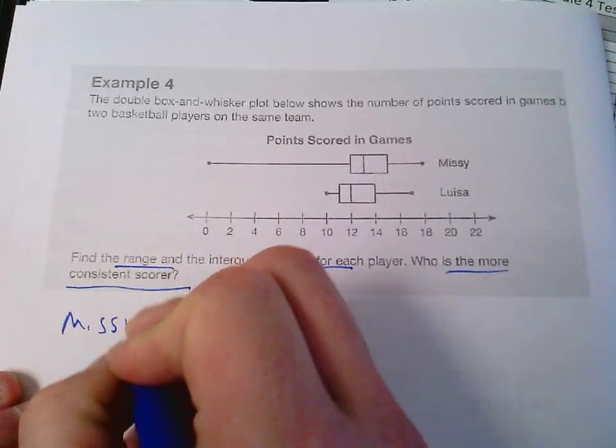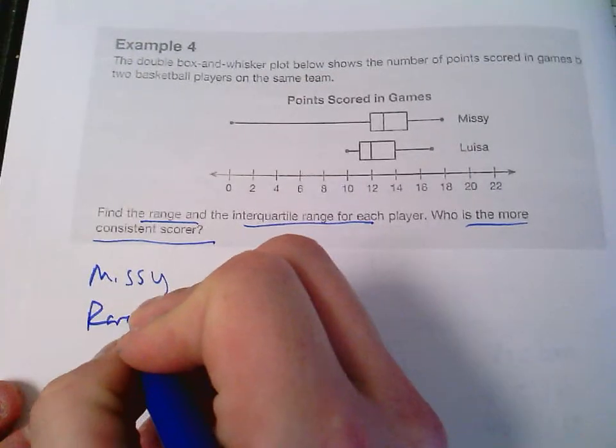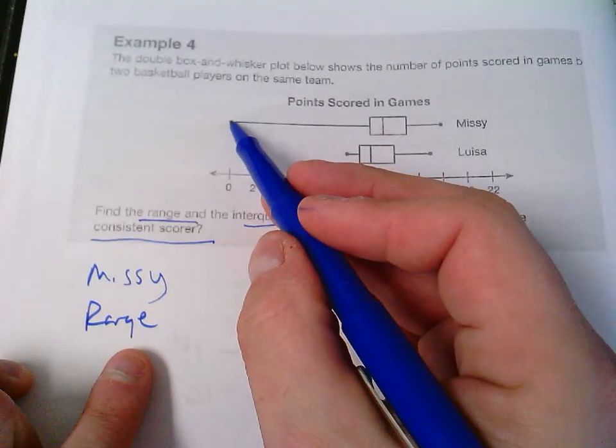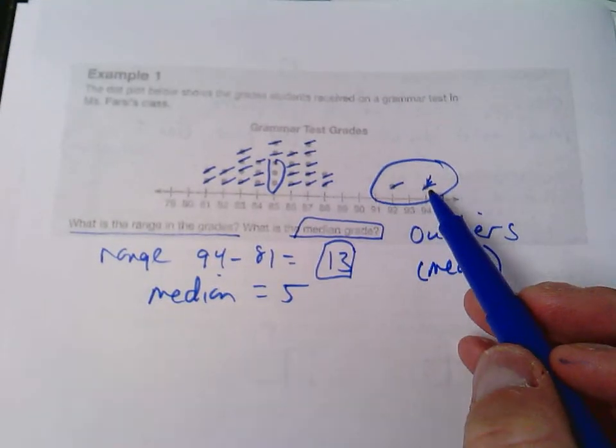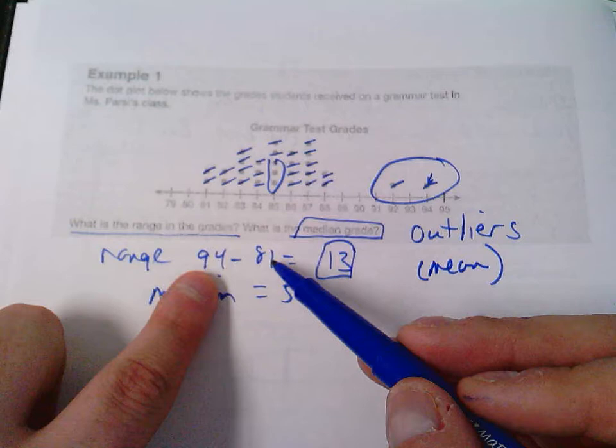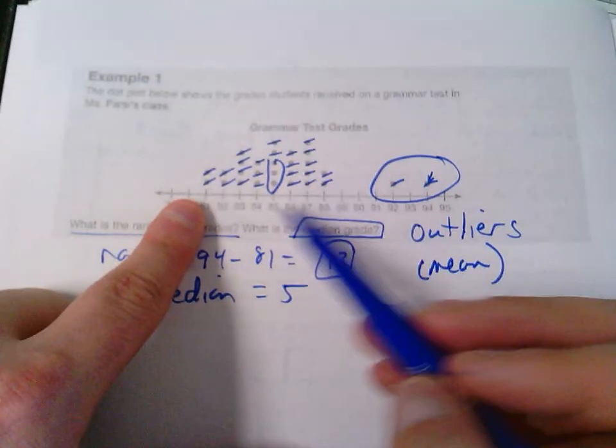Sometimes we look at the interquartile range because outliers affect the overall range. What I mean is, going back to this problem back here, these 2 outliers are going to affect the entire range, whereas if we looked at the interquartile range, you can see that those values would be a little bit closer together.